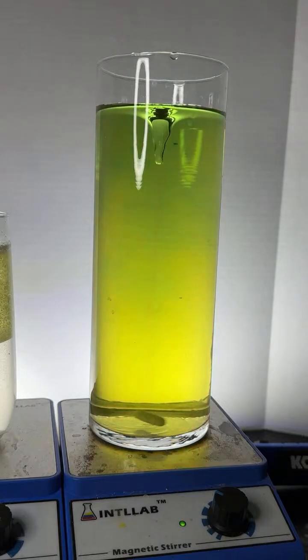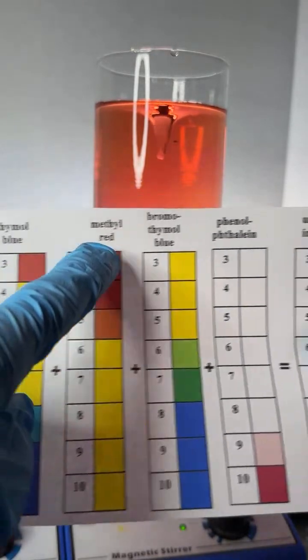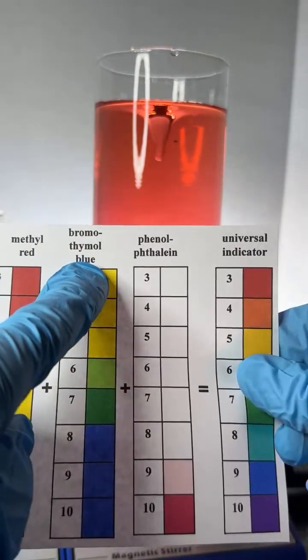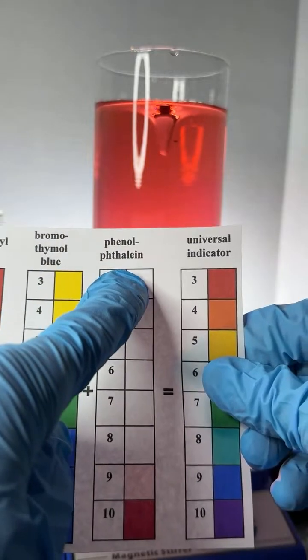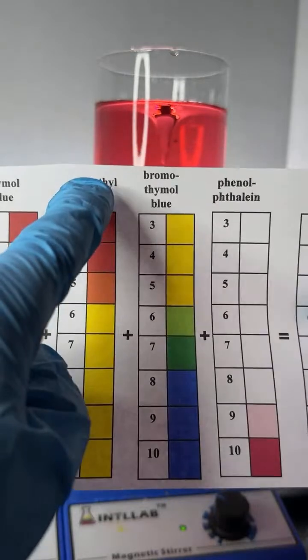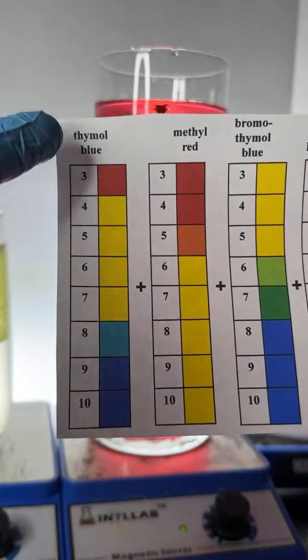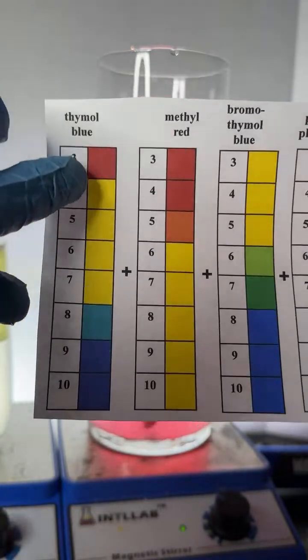So here we go. Let me add a few more drops of acid here. Universal indicator is made of these different dyes. One of them is called thymol blue. Another one's called methyl red. Another one's called bromothymol blue. And the last one's called phenolphthalein. These are the different colors that each of these dyes display at different pH values. So you can see thymol blue is kind of the heart of universal indicator.